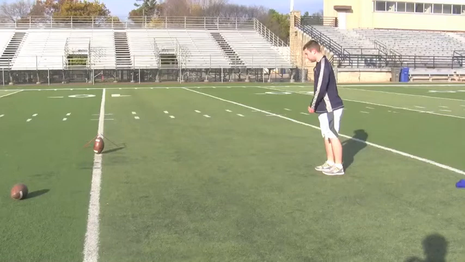In this example, Matt will not lock his leg before hitting the ball, and it will cause him to lose power as he hits the ball, as well as cause a low trajectory.